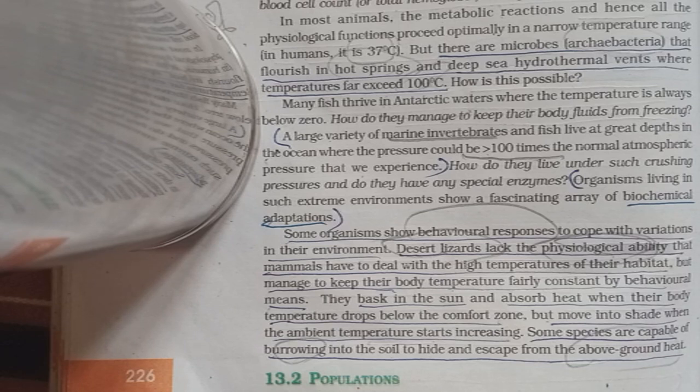So they show it by their behavioral means or physiological ability. For example, the desert lizard, to maintain its body temperature constant, basks in the sun and absorbs heat.